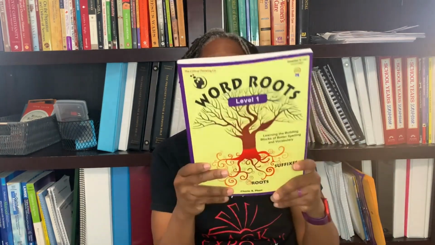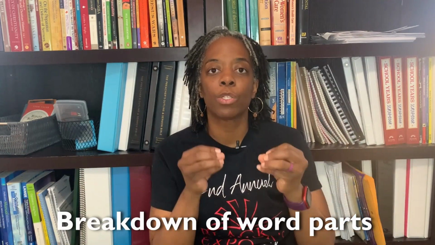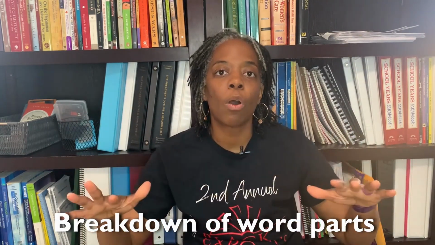All right, now I'm going to give you pros and cons of Word Roots. This is level 1. It's for grades 5 through 12. Pros for Word Roots is that they give you the breakdown. They give you the prefix, the root word, the suffix, what it all means, the meaning of the prefix and the suffix, the meaning of the root word. It just breaks it down so nicely.